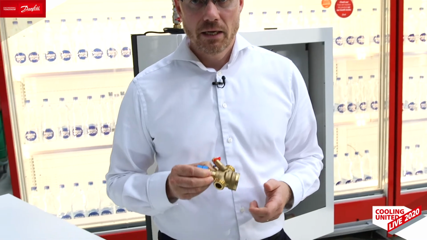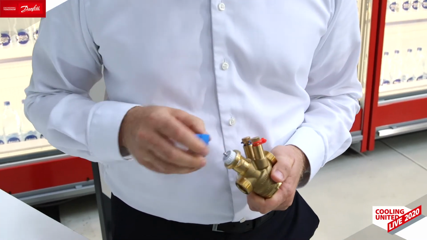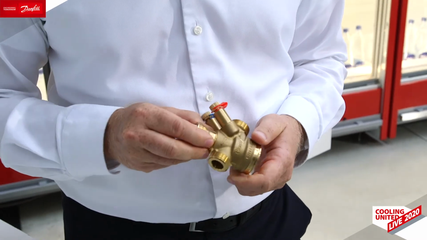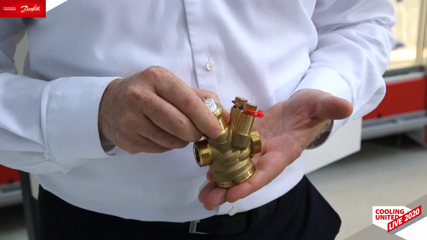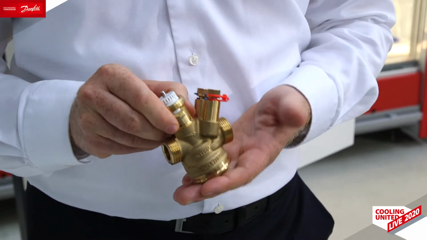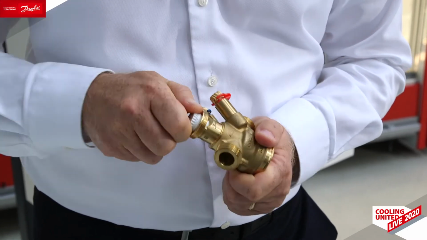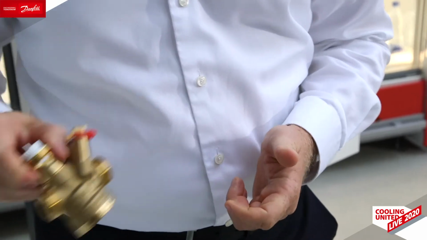The balancing valve will make sure that every case gets exactly the amount of flow that it needs. And it's quite simple. So you need to know what is the nominal flow that you need to each case. You choose a valve size that meets that requirement, and then you set the flow rate to the percentage of the nominal flow of the valve. Then you will always get the flow that is required.